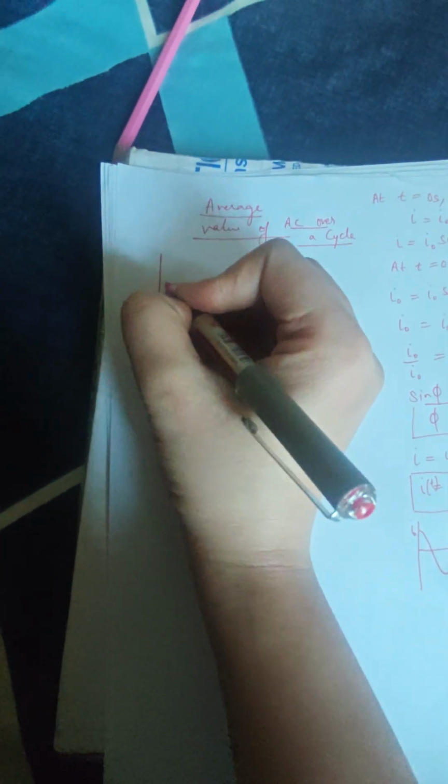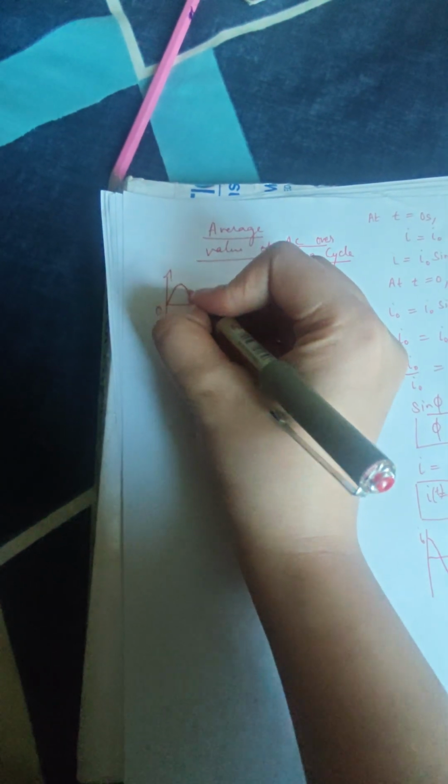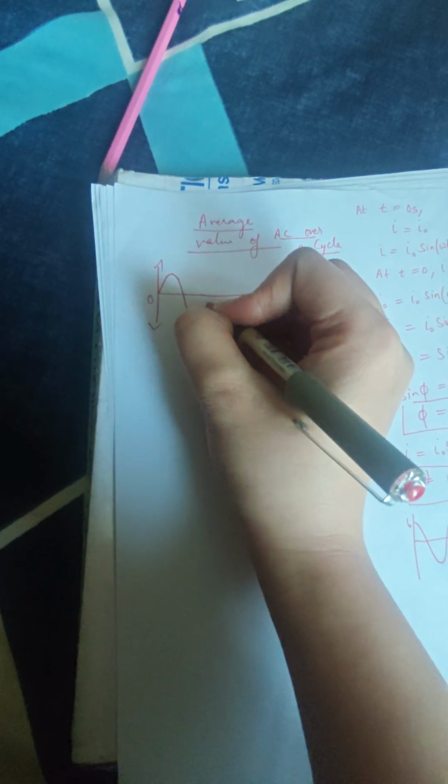This is what we are going to study over a cycle. ऑल्टरनेटिंग करंट की वैल्यू एक कंप्लीट साइकिल पर कितनी होगी, ये हमें देखना है. तो if I just ask you to judge it based on your understanding, what do you think? This is how the value increases, then decreases, then goes in the opposite direction, and then further becomes zero.